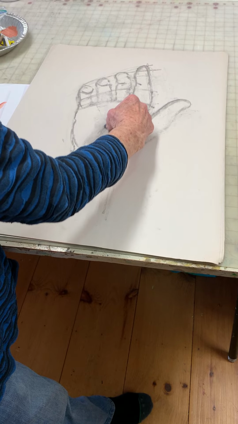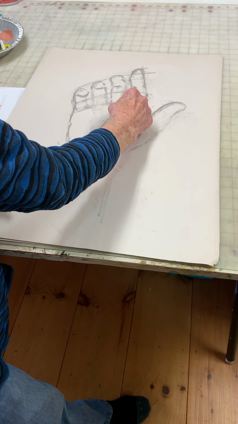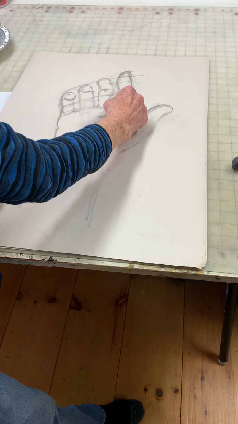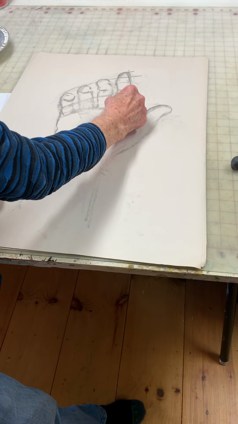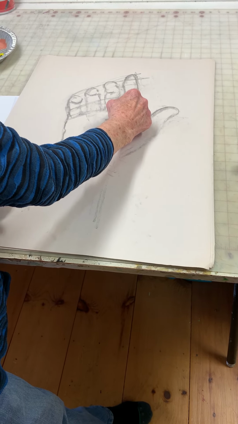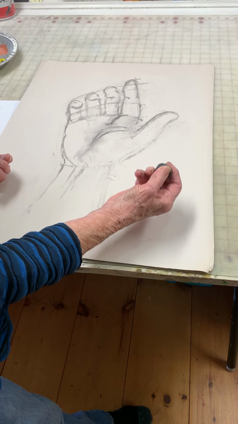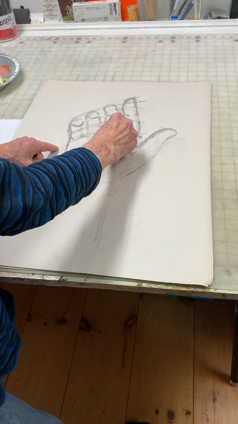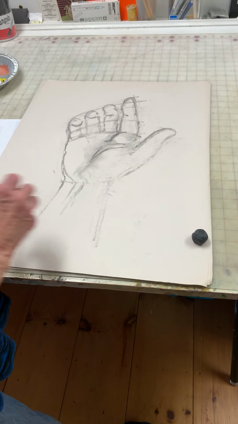And if I get it darker than I truly want, then I can always just take my kneaded eraser and backtrack into it with the lights in through there, like so.